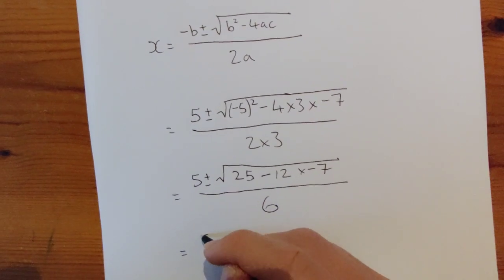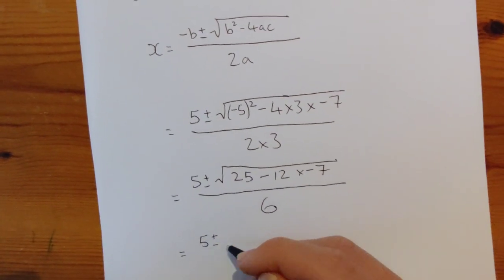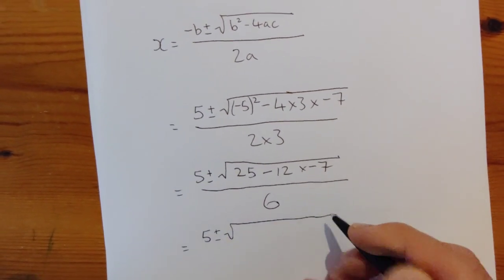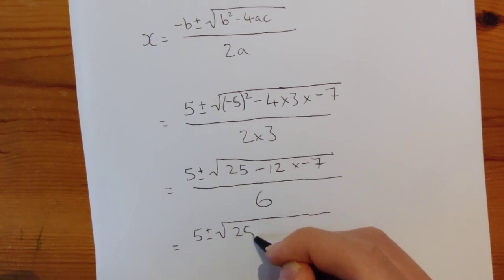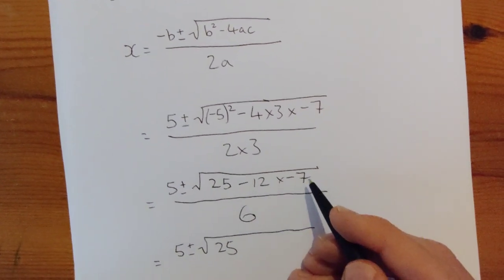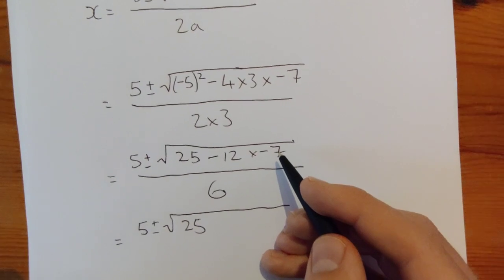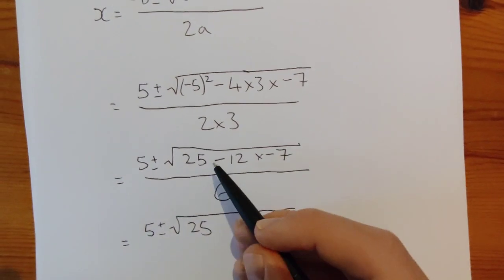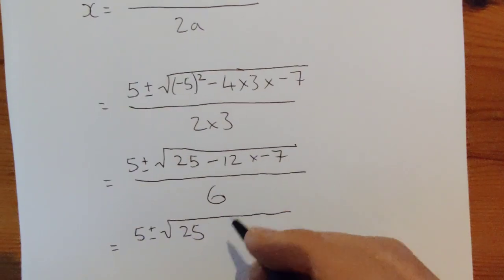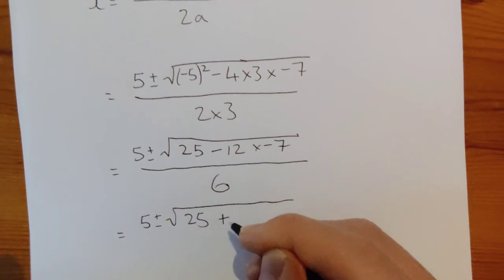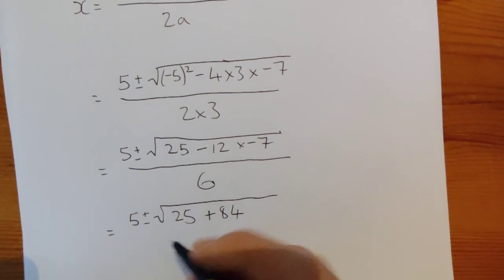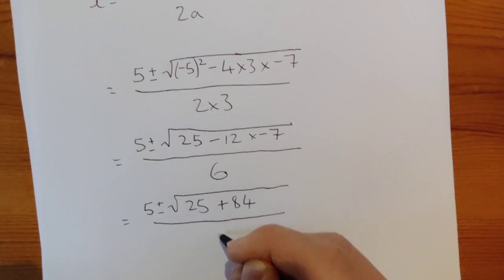I'm going to go again now, but just simplify it down a bit more. 5 plus and minus 25 minus 12 times minus 7. Well, 12 times 7 is 84. And minus 12 times minus 7 is also going to be 84. So it's going to be plus 84 over 6.